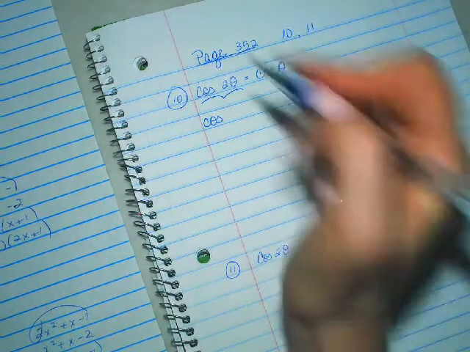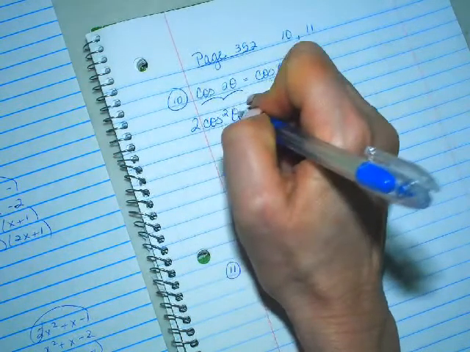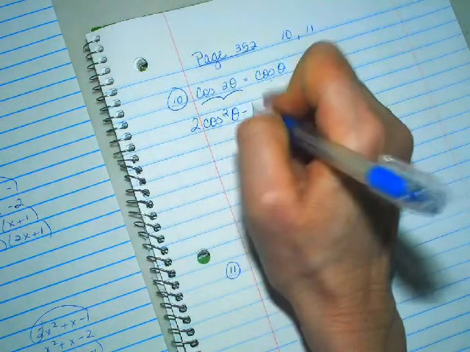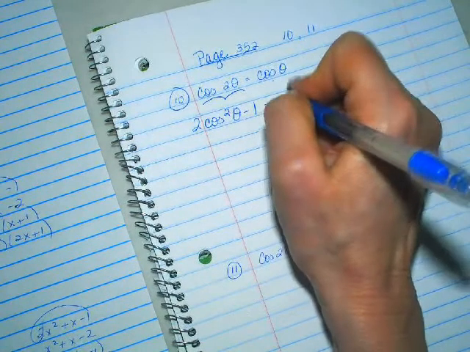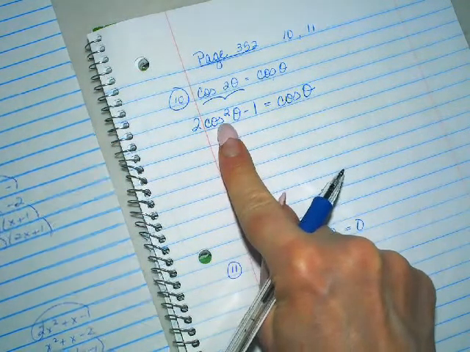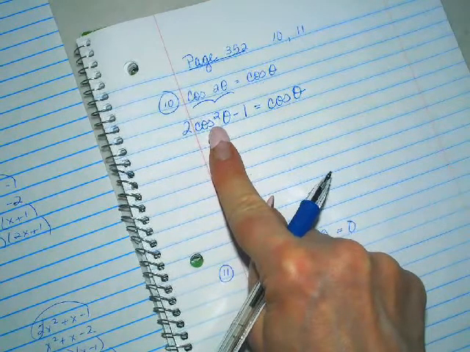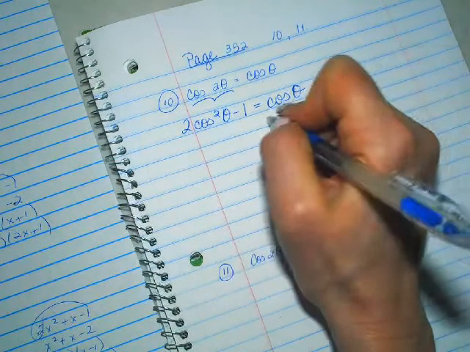Okay, what I used for this double angle is I changed it. Since this was a cosine, I left this be a cosine. So 2 cosine squared theta, okay, minus 1. That's just the substitution for that, equals cosine theta. Now I realize I had something squared. Okay, it's a quadratic. I'm going to set it equal to 0 and solve. It's just your basic math.